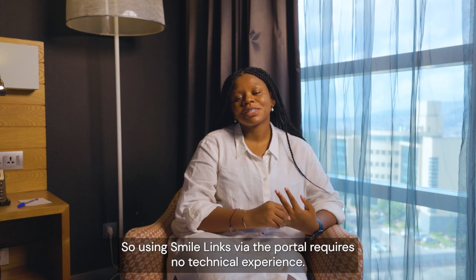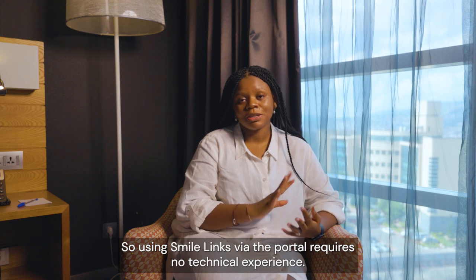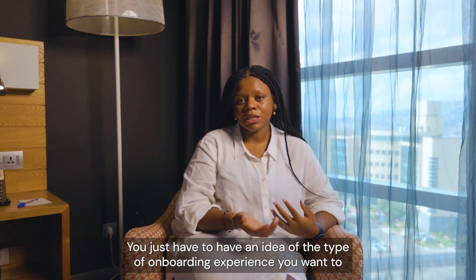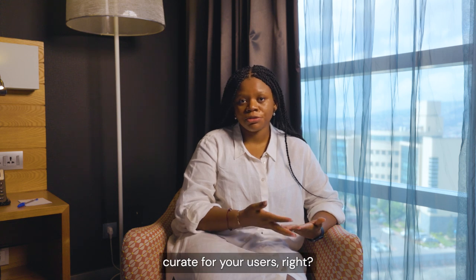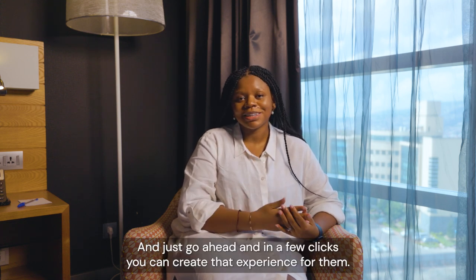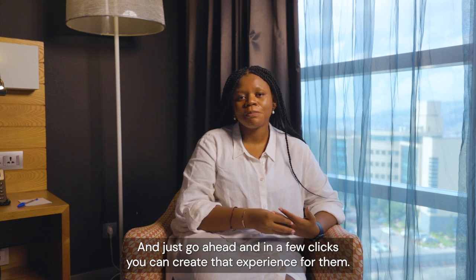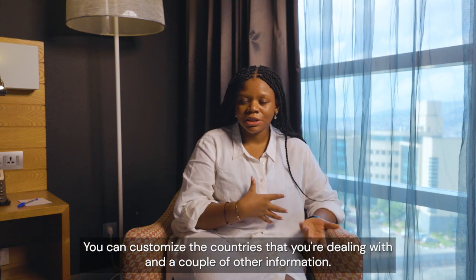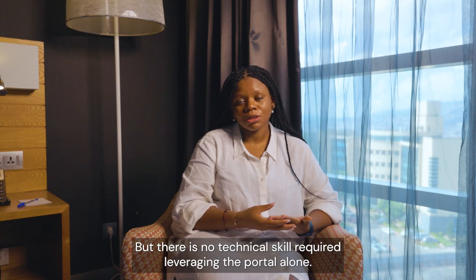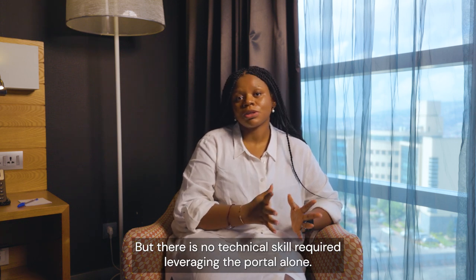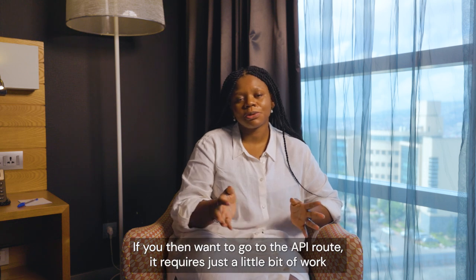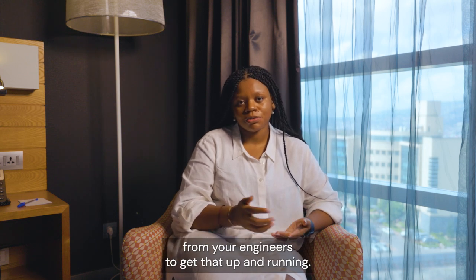So using SmileLinks via the portal requires no technical experience. You just have to have an idea of the type of onboarding experience you want to curate for your users, and in a few clicks, you can create that experience for them. You can customize the countries that you're dealing with and a couple of other pieces of information, but there's no technical skill required, leveraging the portal alone. If you then want to go the API route, it requires just a little bit of work from your engineers to get that up and running.